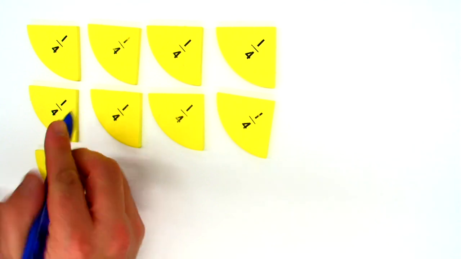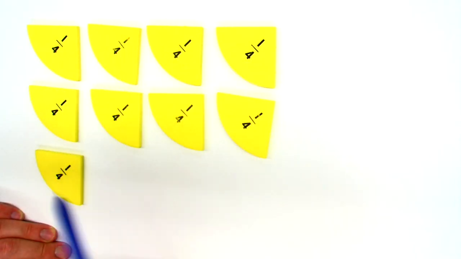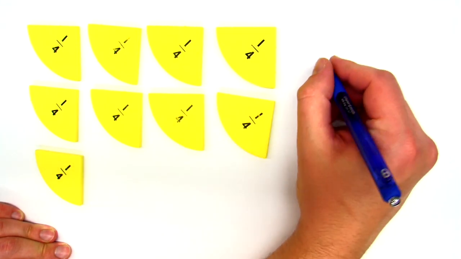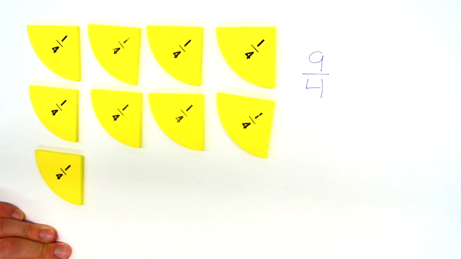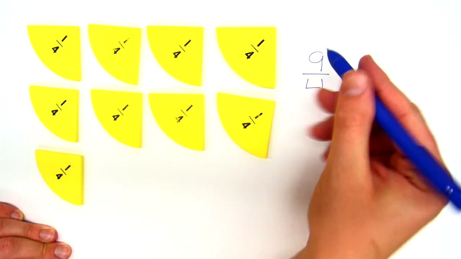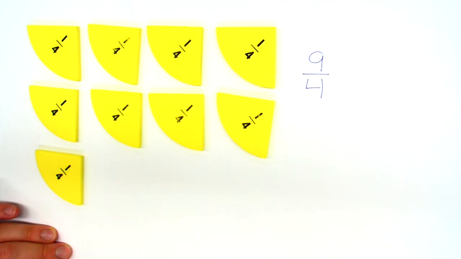So right here, obviously, I have 9/4, right? 1, 2, 3, 4, 5, 6, 7, 8, 9. And each one is a fourth. So we're going to call them 9/4, right? Okay? If we had 1 of them, it would just be 1/4. But since we have 9 of them, it's 9 of what? 9/4, okay? So that's 9/4.